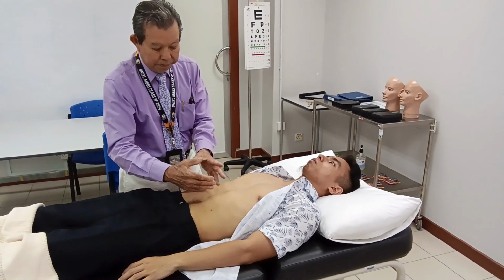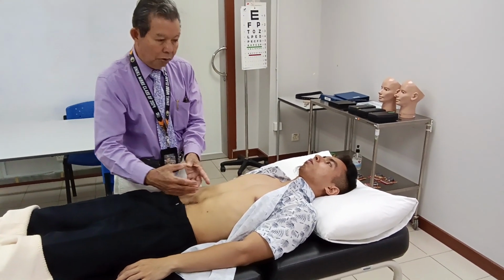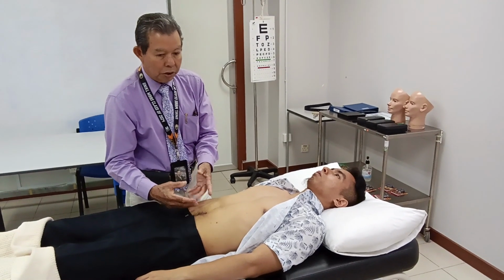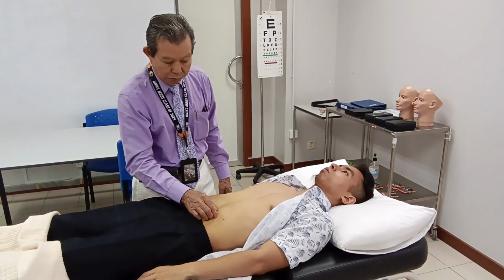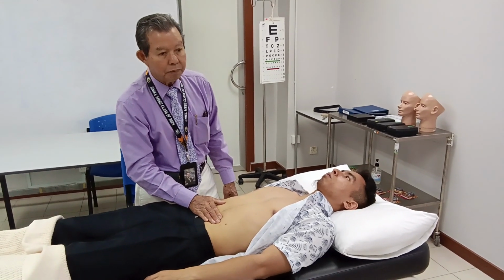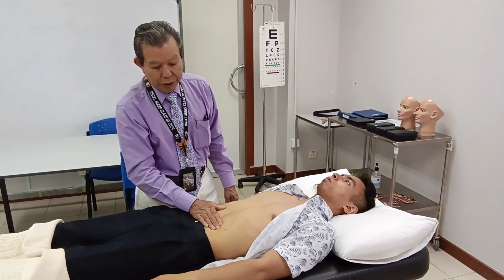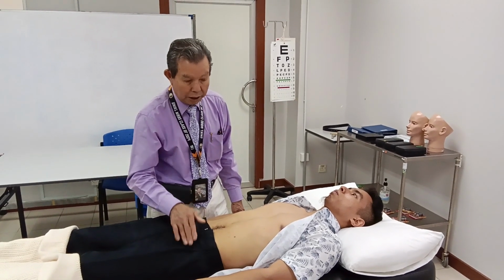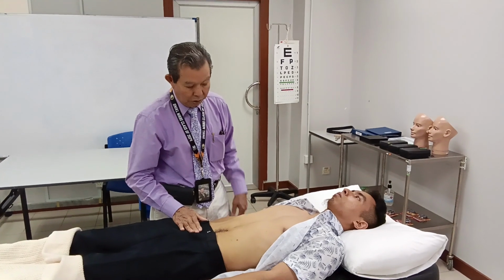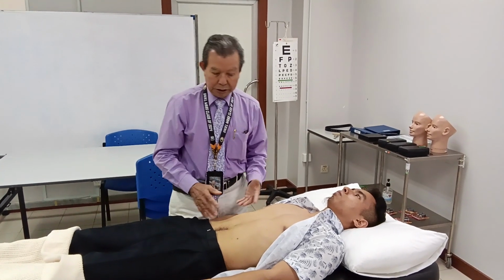So, if there is abdominal aorta aneurysmal dilatation, we call it AAA, abdominal aortic aneurysm. In that case, if we listen here, we can hear the aortic bruit. Okay, that's all. So sometimes we can listen to the femoral artery bruit as well. Okay, that is the auscultation.